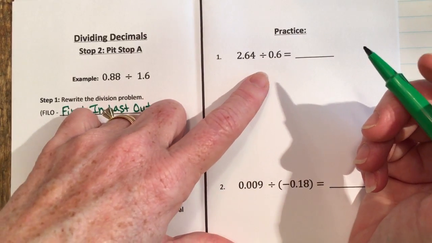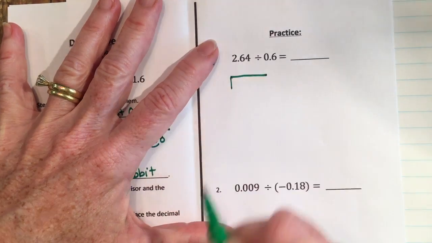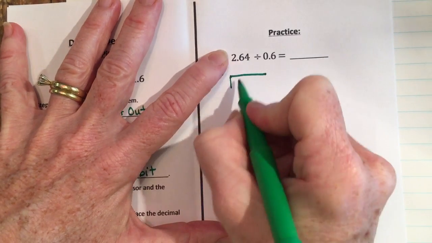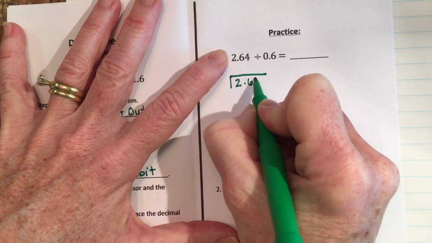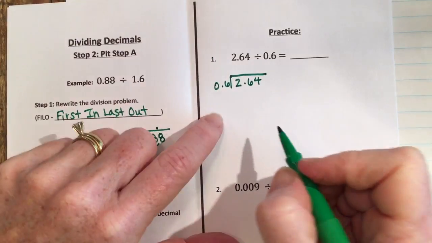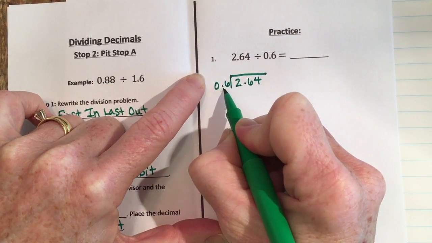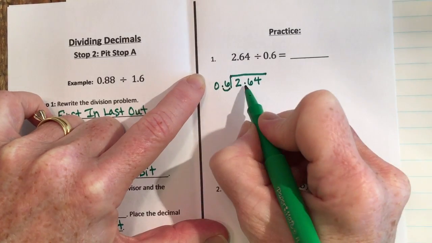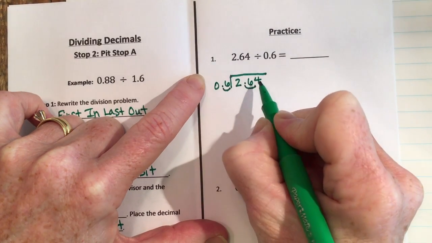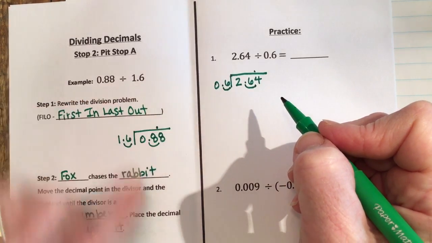2.64 divided by 0.6. First step is just setting it up. So I'm going to draw my division box. It's first in, so 2.64 goes in first. Last out, 0.6. And then I remember fox chases the rabbit. So this is my fox. He's going to move 1 space before he hits the wall. The rabbit's going to move 1 space and then what? Jump.